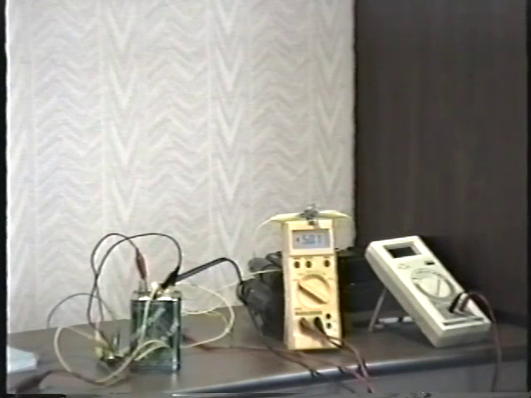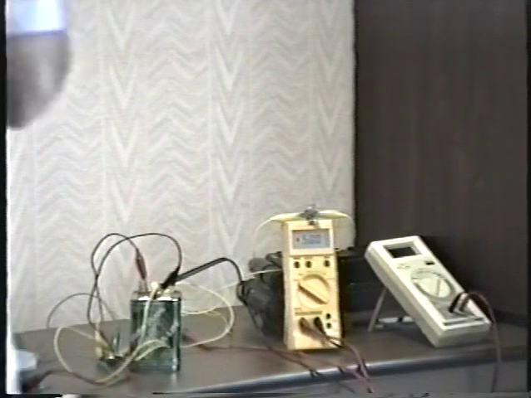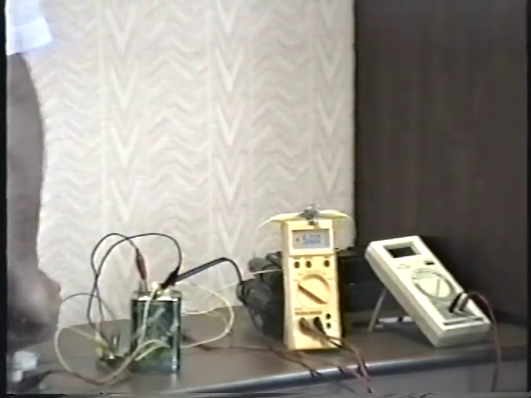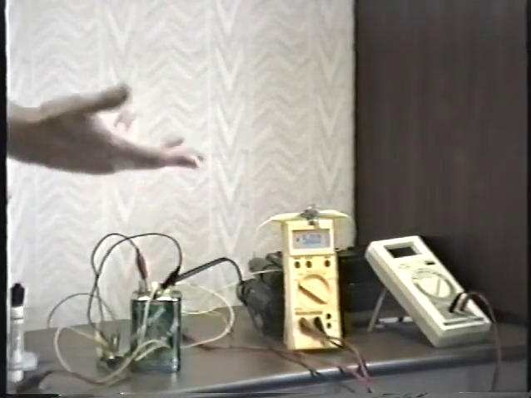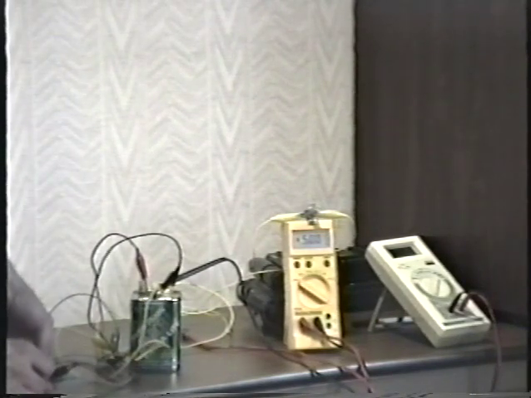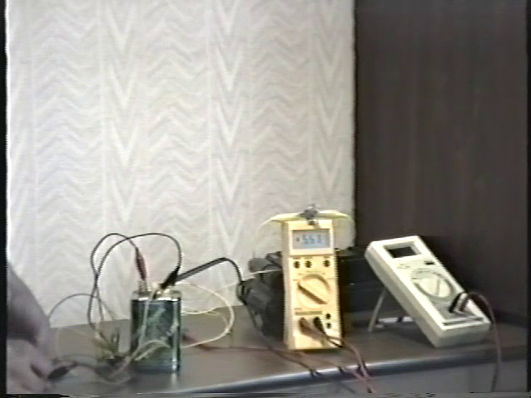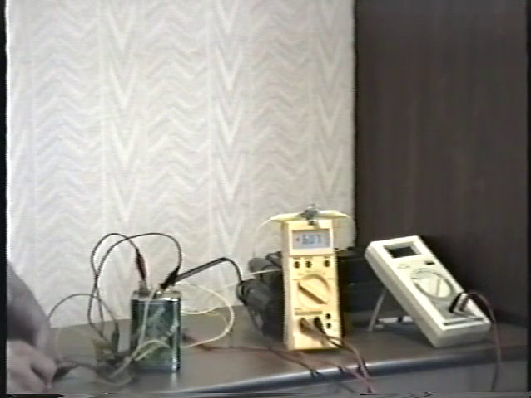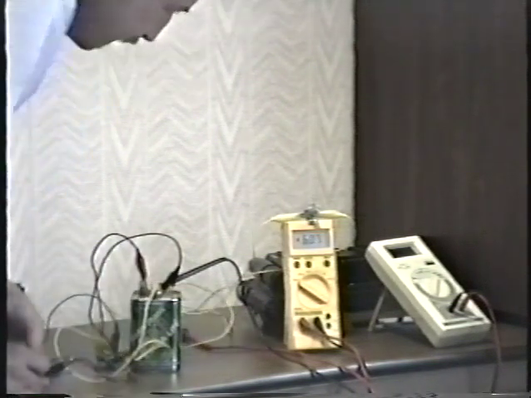The lamp is still off though. Remember, we need about 0.7 to turn it on, right? 0.6, no, the lamp's still off.